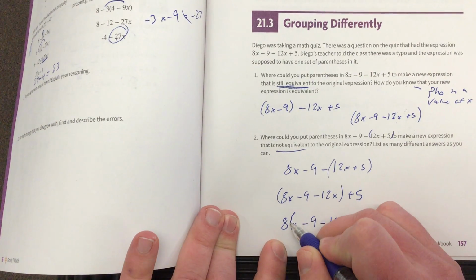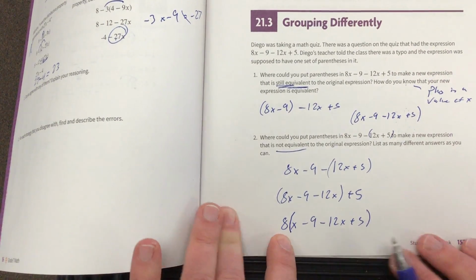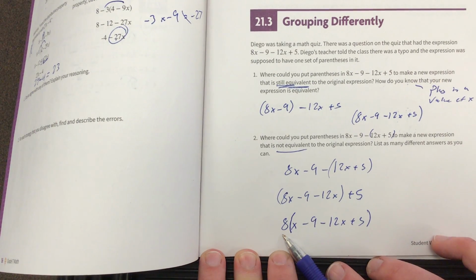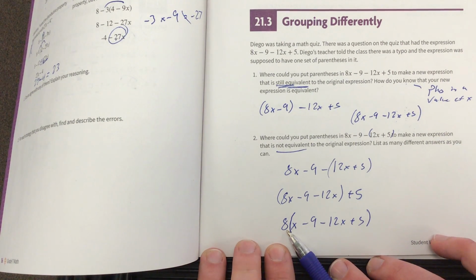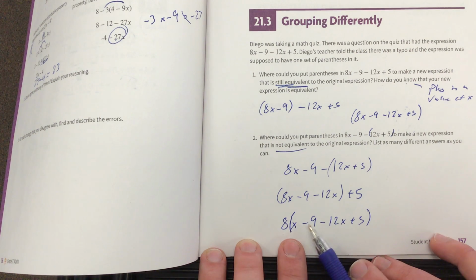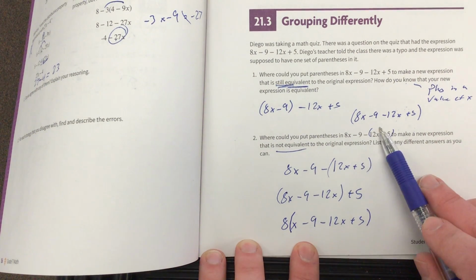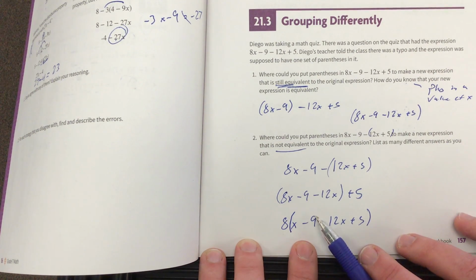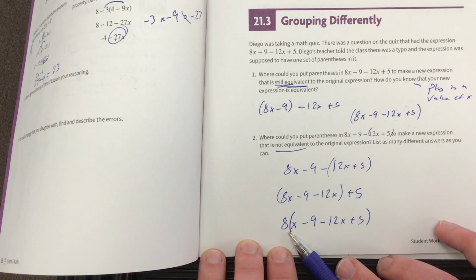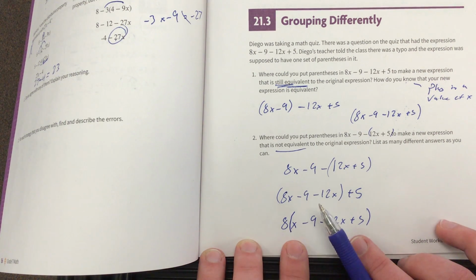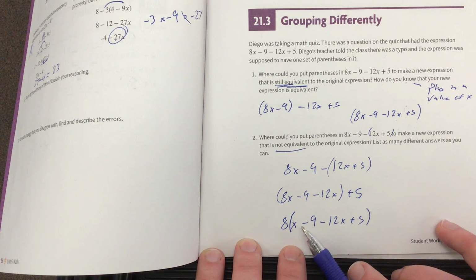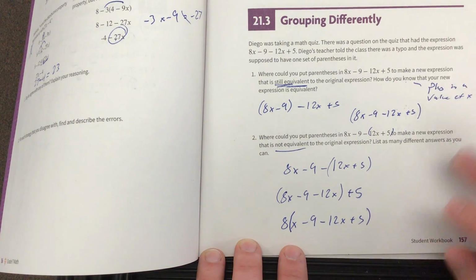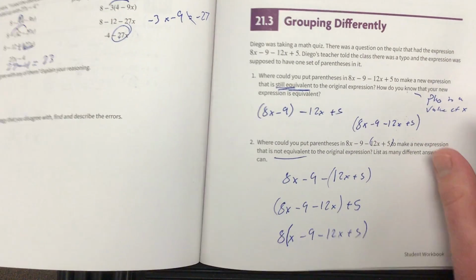But if we wanted to, we could put a parenthesis right there. So then what would we do? 8 times x minus 9. You'd have to distribute that 8, right? That's going to completely change everything from this equation to this equation, or expression. But we can do that. That is a legal move, to put a parenthesis in there to break up a term. So for this one, this would change everything. All right, we okay there?